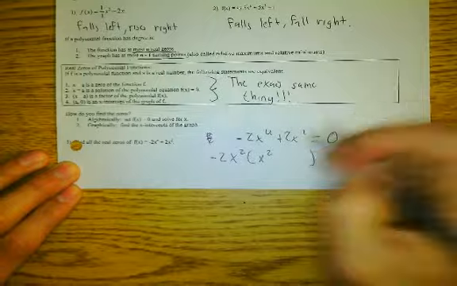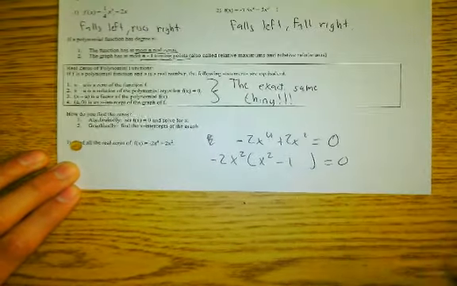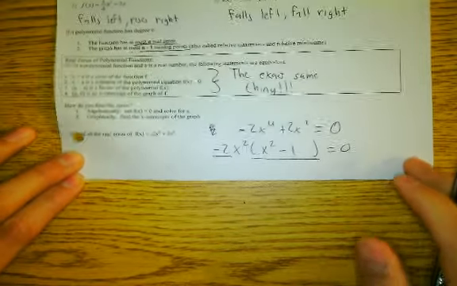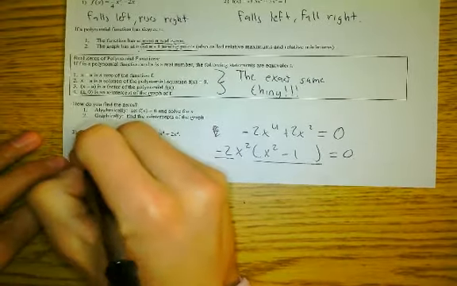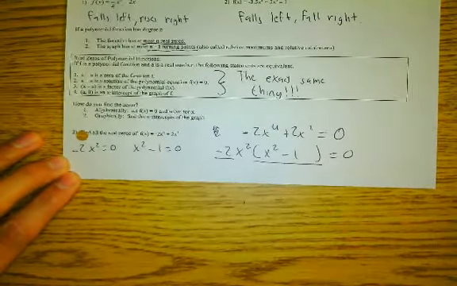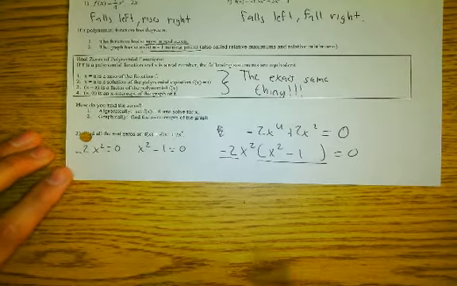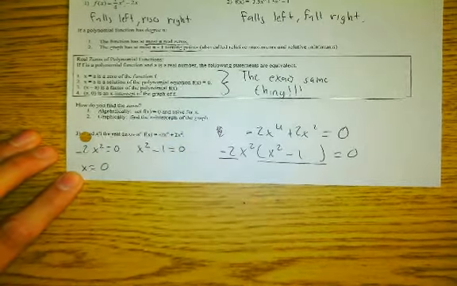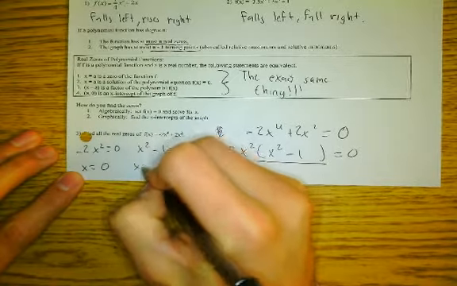You now have two factors that you can set equal to 0. So negative 2x squared equals 0, and x squared minus 1 equals 0. When you simplify, this means that x equals 0, and this means that x equals plus or minus 1. Correct?